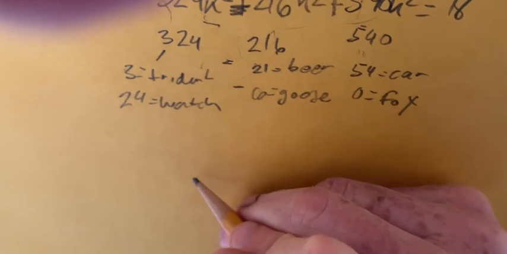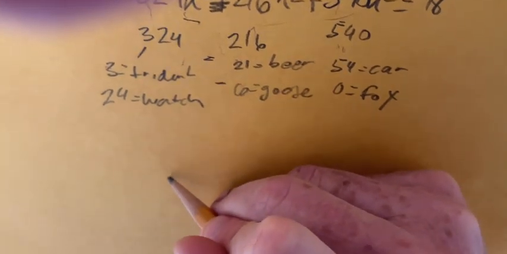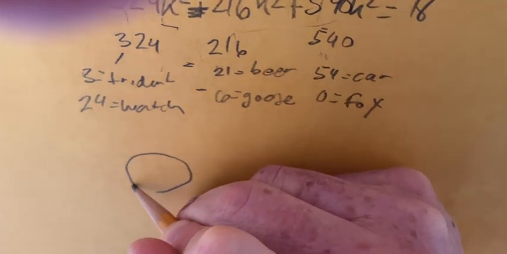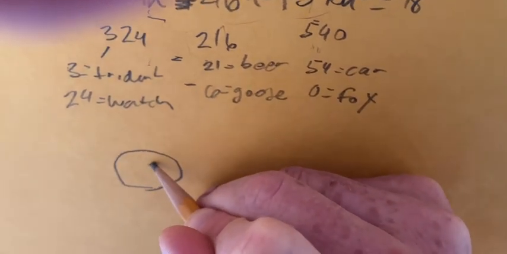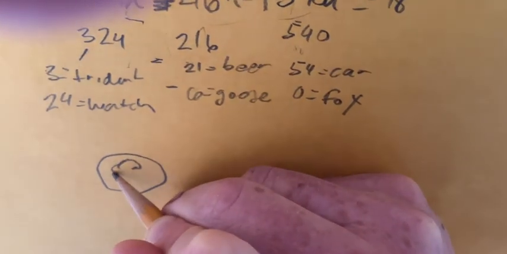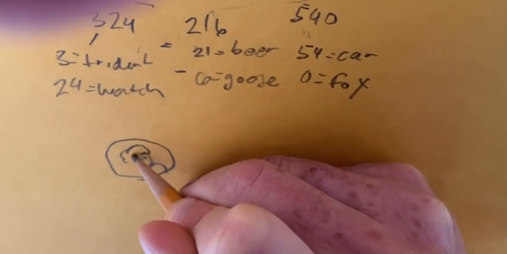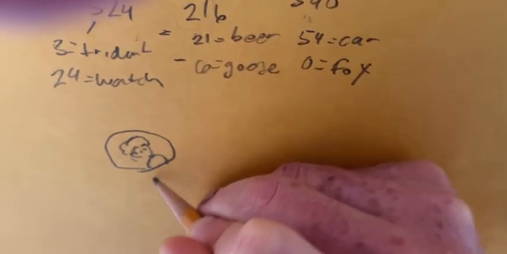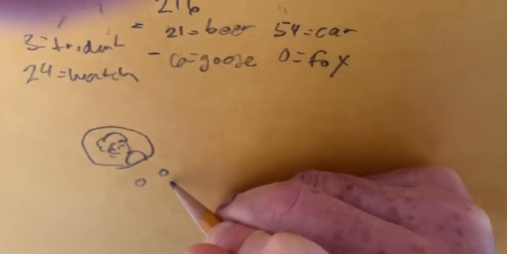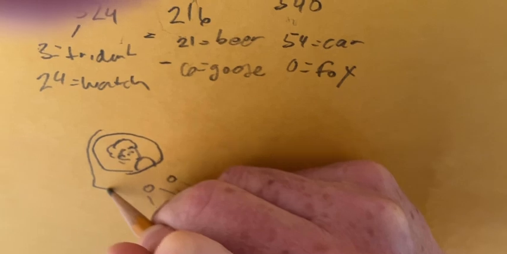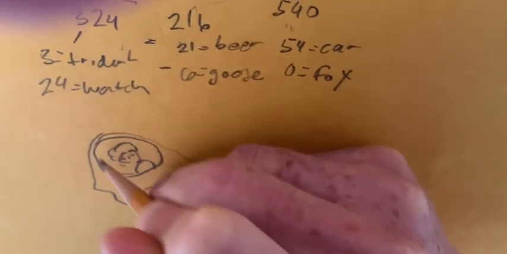Karl borrows Zoomba's car. Here's Karl in this little ridiculous car, which looks like it'll get clobbered. Can't make Karl too well. And supposedly he's in the rain. I guess it's showering.